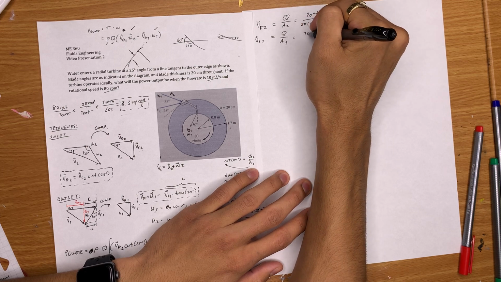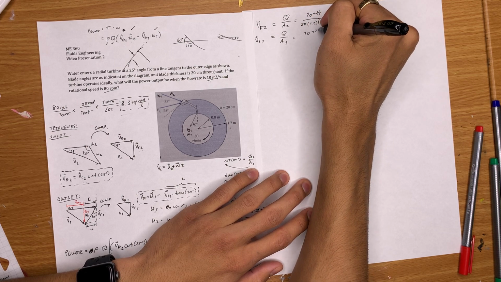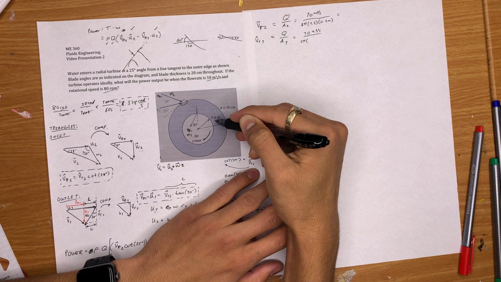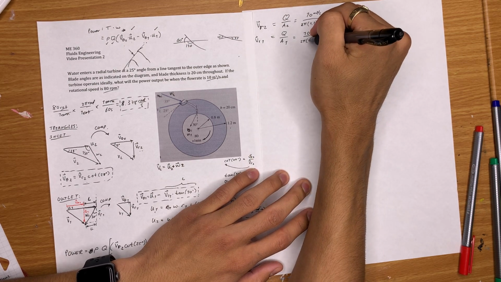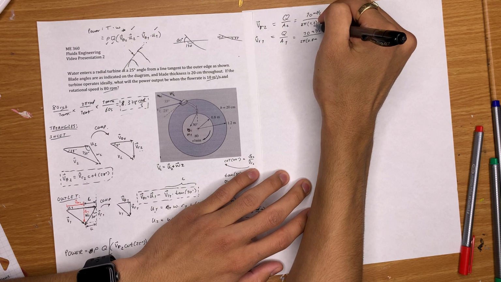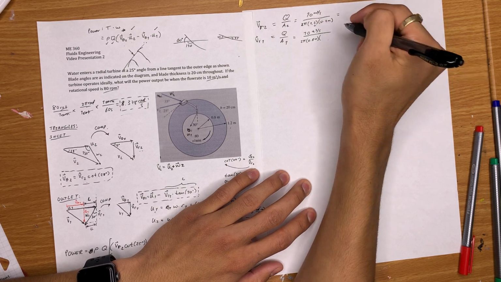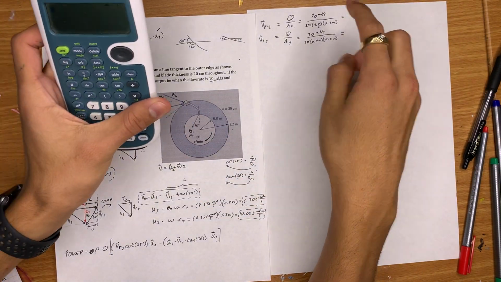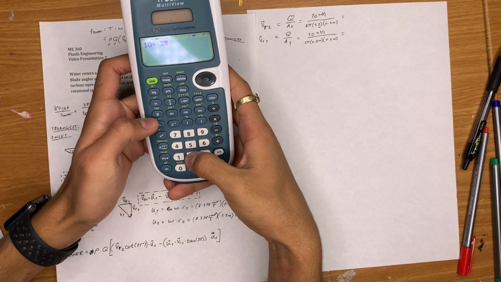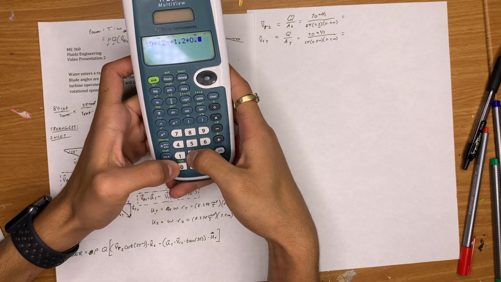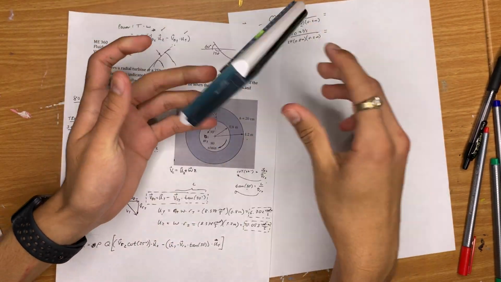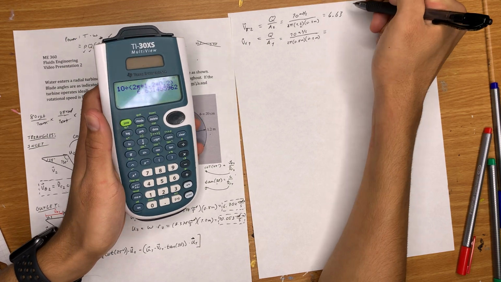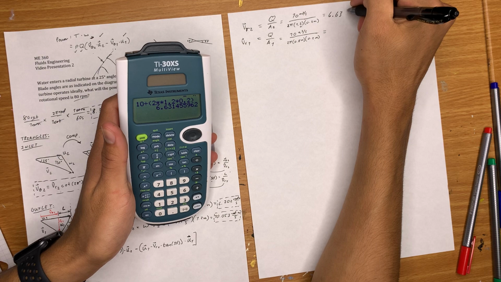Same thing here for the outlet: meters cubed per second over the circumference, which is 2 pi r. In this case, R1 is 0.8 meters, and then times the same thickness, which is 0.2 meters. So for the first one, 10 divided by 2 pi times 1.2 times 0.2 gives 6.63 meters per second.